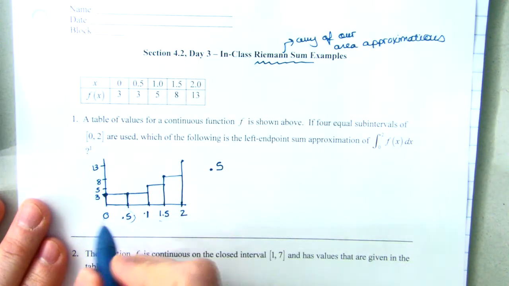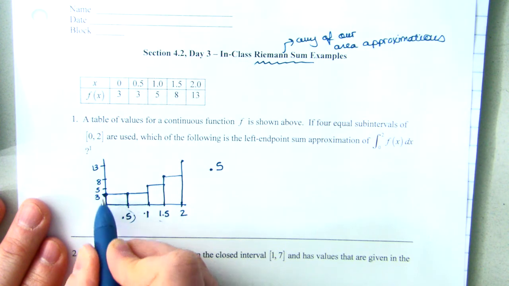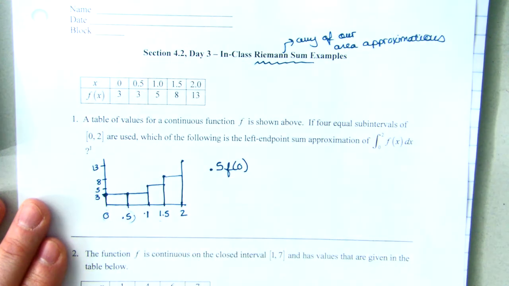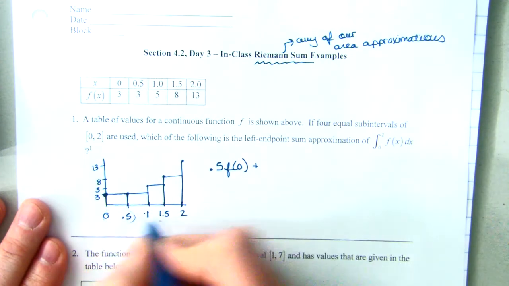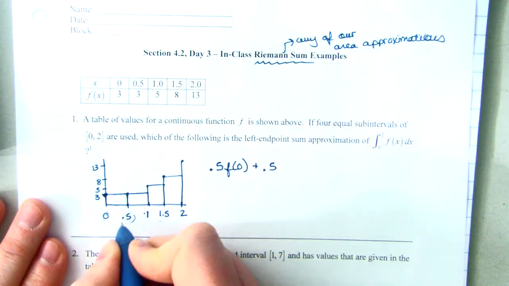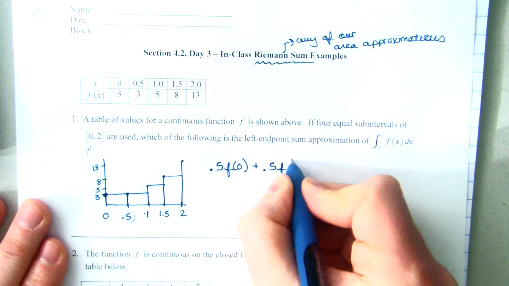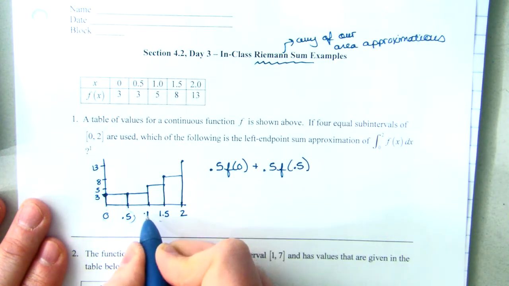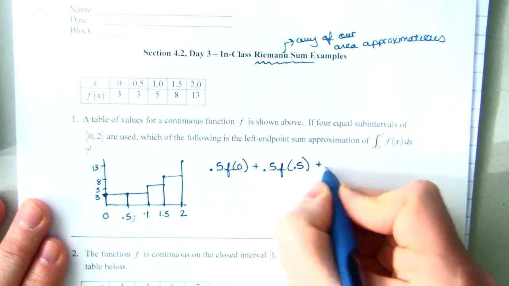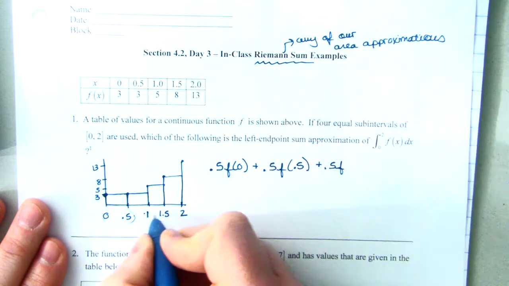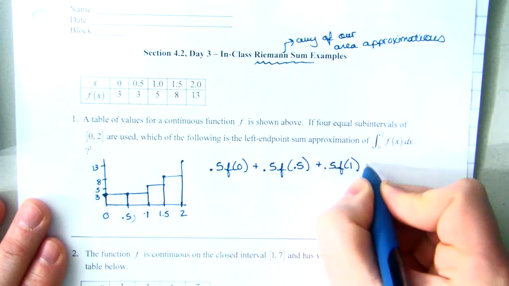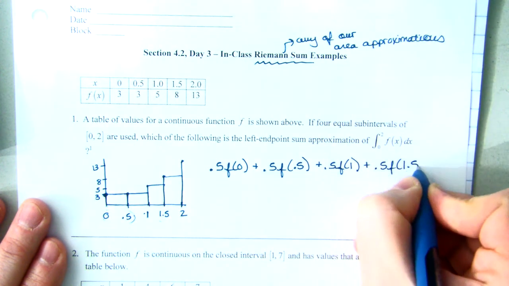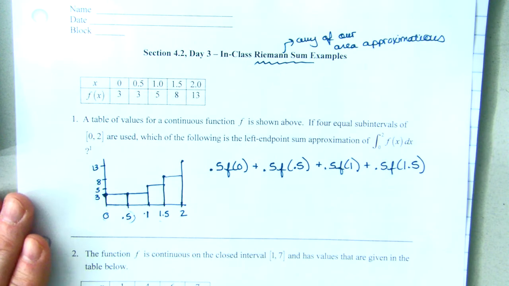My area approximation is going to be my base of 0.5 times the height at the left endpoint. 0.5 times f of 0. Second region, my base is 0.5. The height I'm going to take at the left endpoint, so f of 0.5. Next one, 0.5 times f at the left endpoint, that's f of 1. And the last one is 0.5 times f at the left endpoint, f of 1.5.